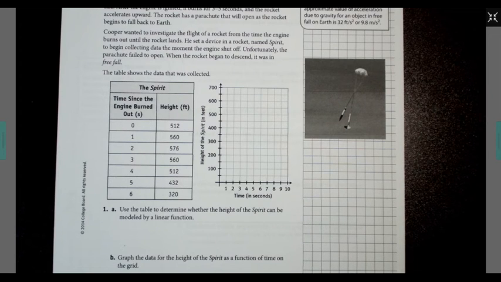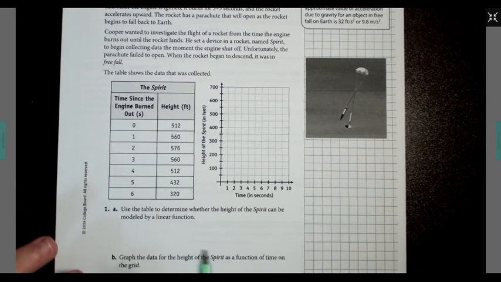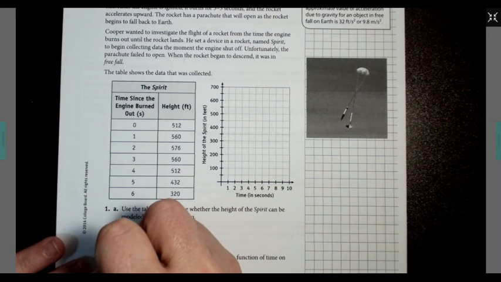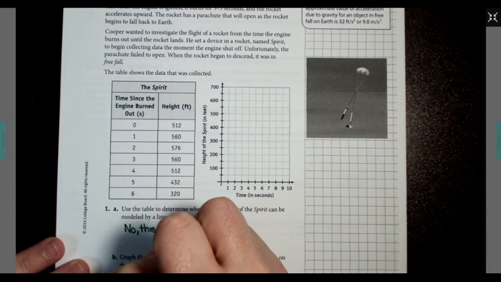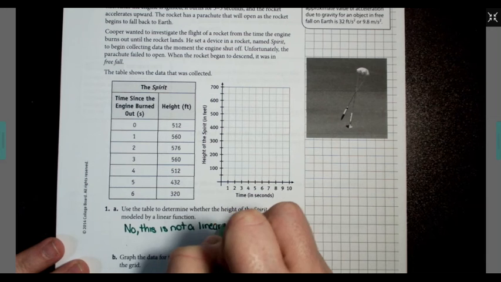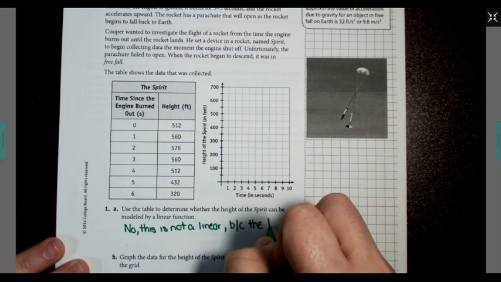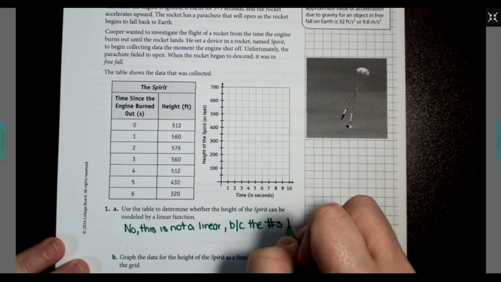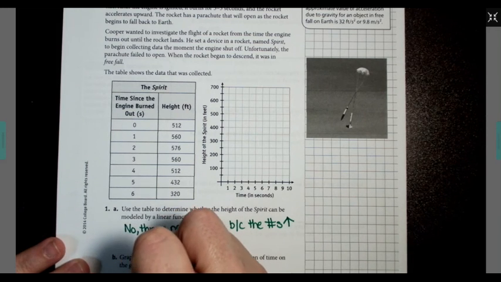Well, this looks like the rocket goes up and then it comes back down because the numbers get bigger and then they start to decrease. So, no, this is not a linear function because the numbers increase and then decrease.